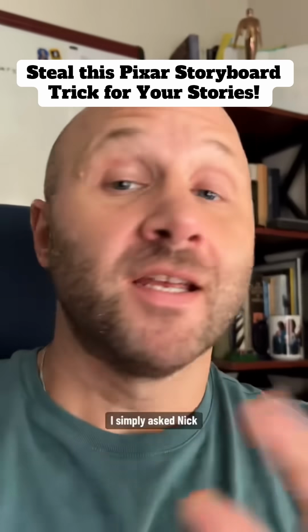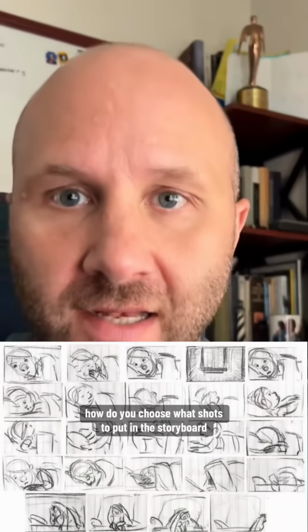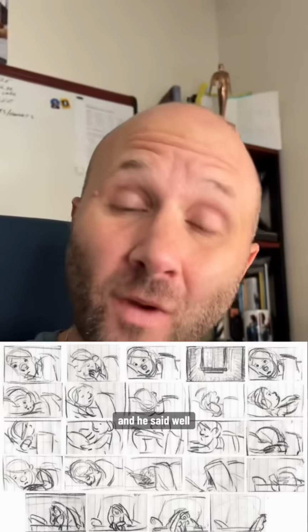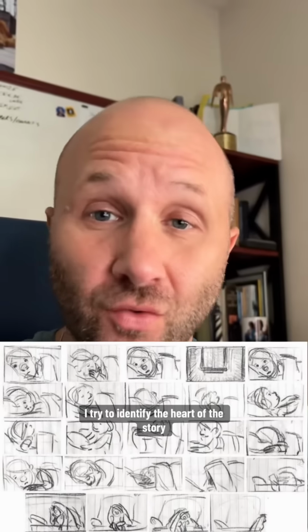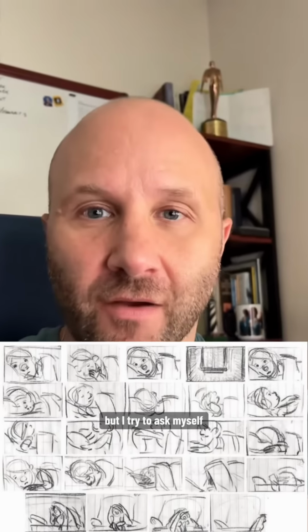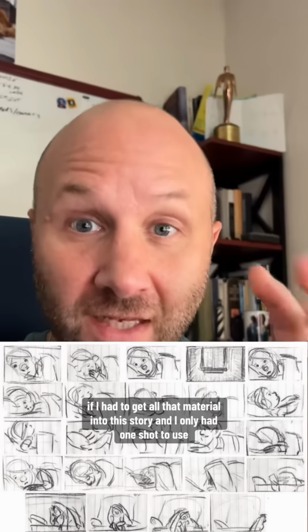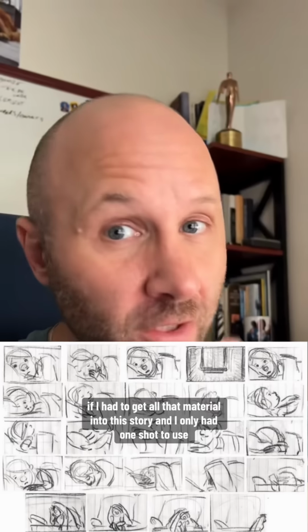I still use it in my writing to this day. And I simply asked, Nick, how do you choose what shots to put in the storyboard? And he said, well, I try to identify the heart of the story. This script could be 2 pages, could be 90 pages. But I try to ask myself, if I had to get all that material into this story and I only had one shot to use, what shot would that be?